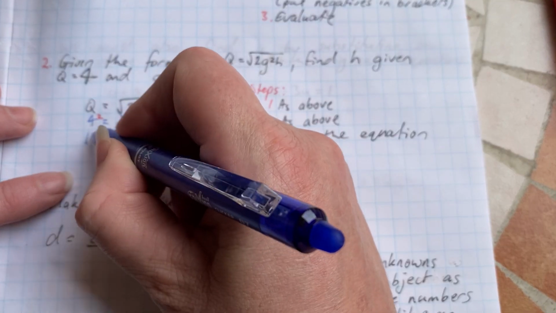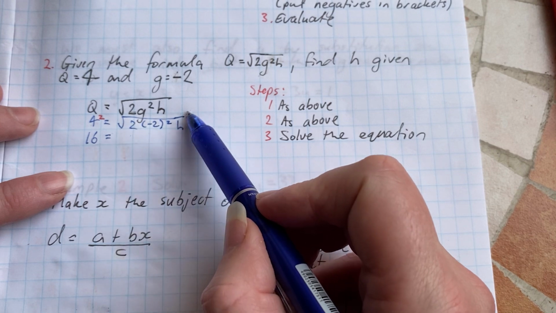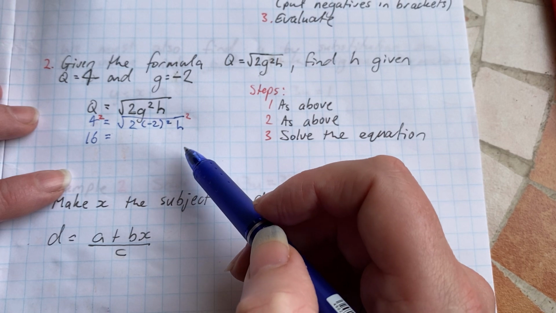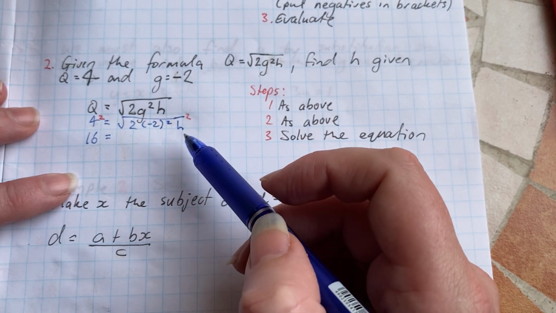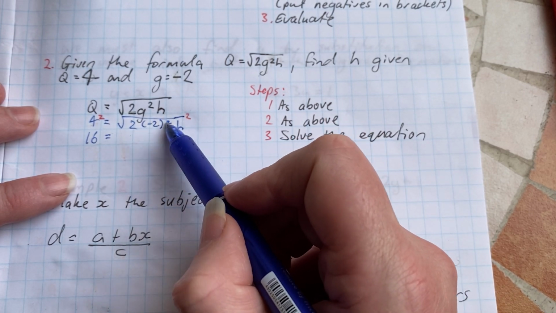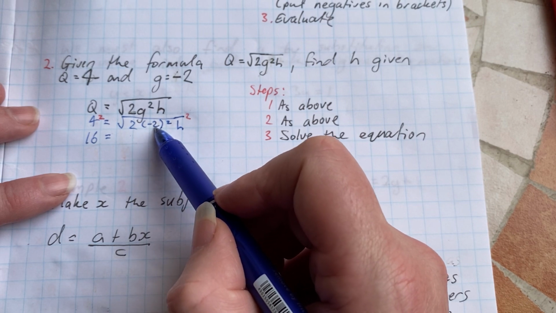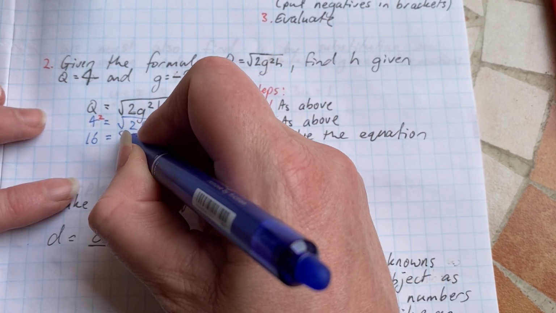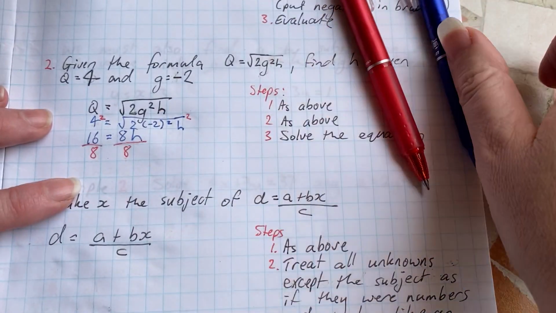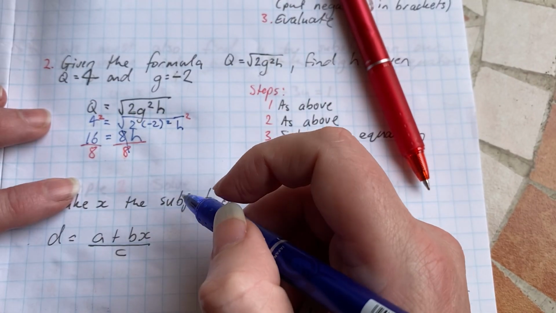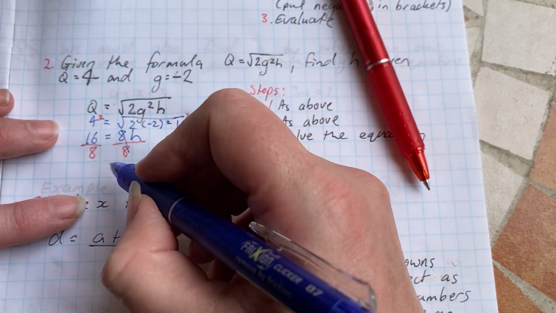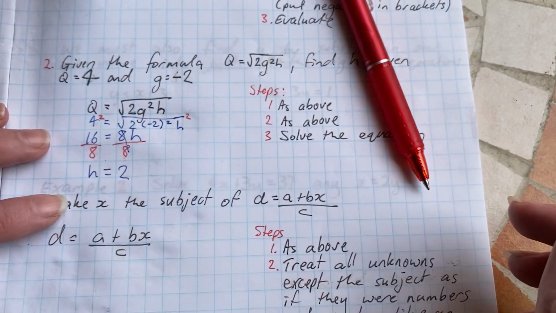So 4 squared is 16. Now on this side, the square and the square root cancel each other out, just like adding cancels subtracting a negative and multiplying gets rid of a division. It's an inverse operation. So the square root's gone. I'm just going to work out this 2 times negative 2 squared. So negative 2 squared is negative 2 times negative 2, which is positive 4. So 2 times 4 is 8, so 8h. I'll divide by the 8, sorry, to leave the h on its own. And 16 divided by 8 is 2. So 2 equals h. I'm going to write that as h equals 2.